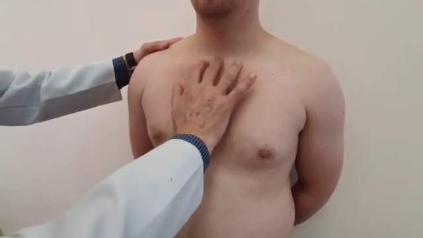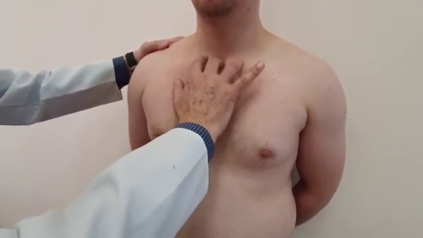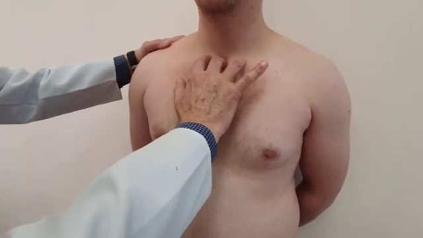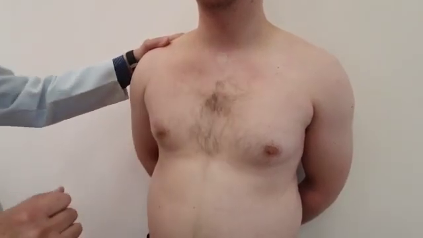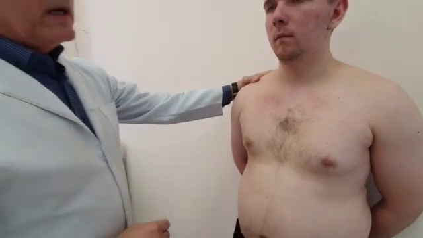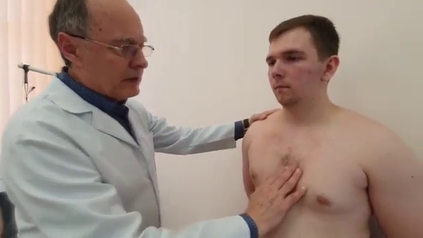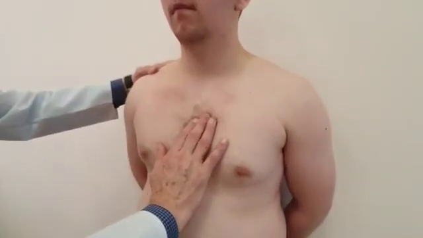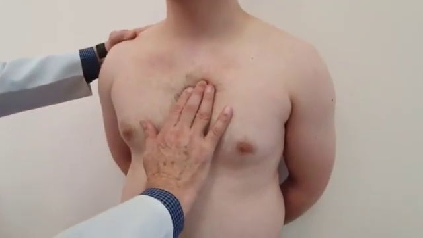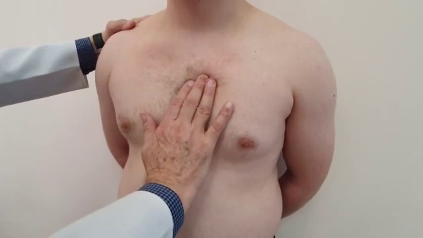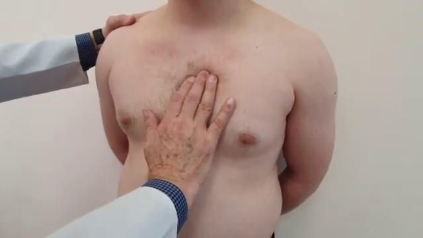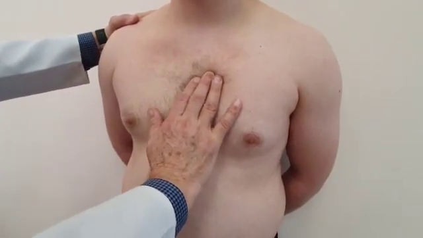In the jugular fossa, we can sometimes palpate vibration or pulsation if the patient has an aneurysm of the arch of the aorta. And along the left side of the sternum, over the second intercostal space, we can sometimes palpate pulsation due to a problem with the pulmonary trunk. That's all. The practical skill is finished.